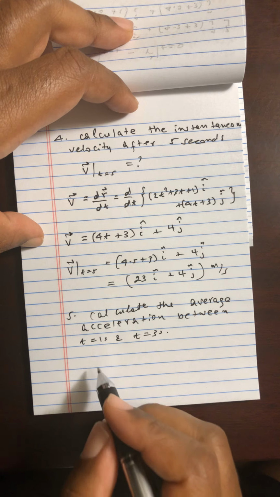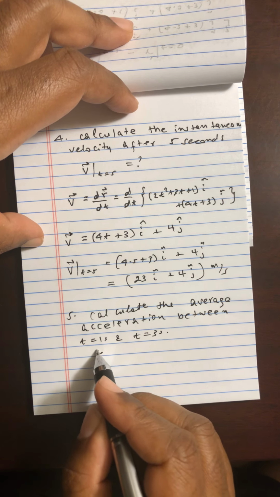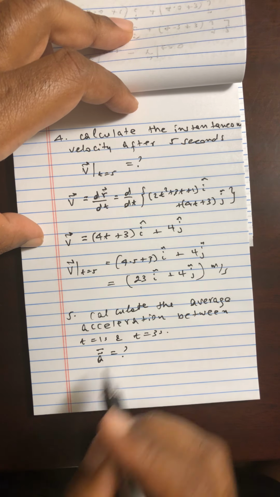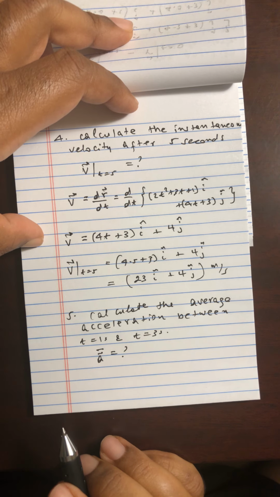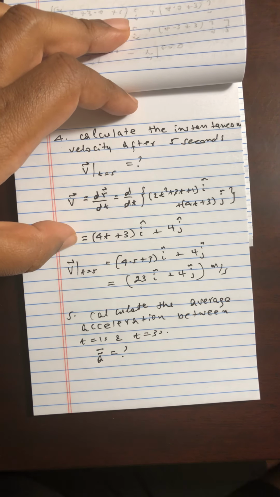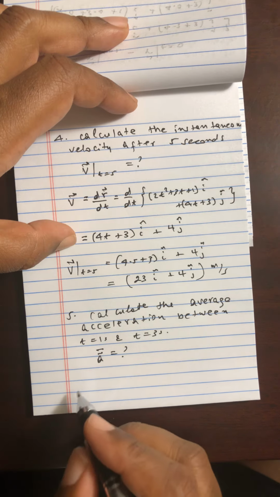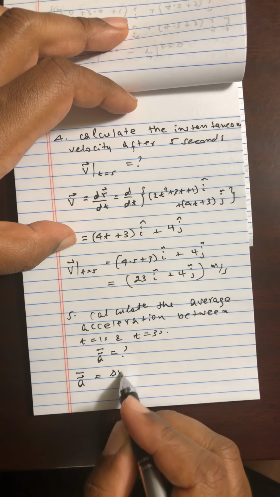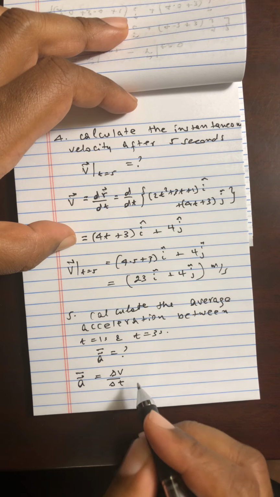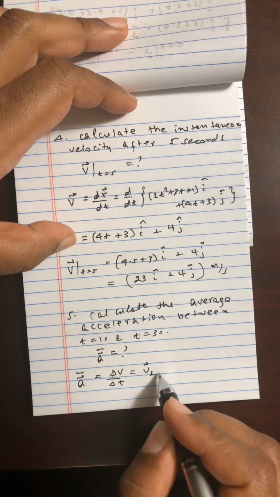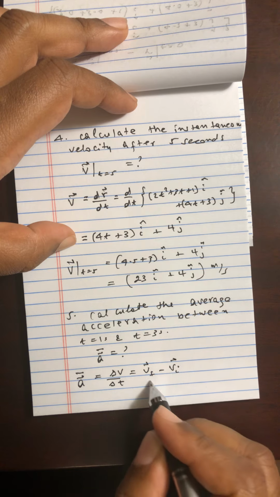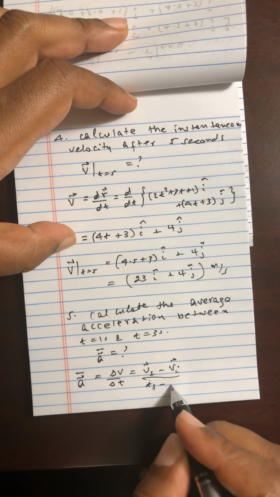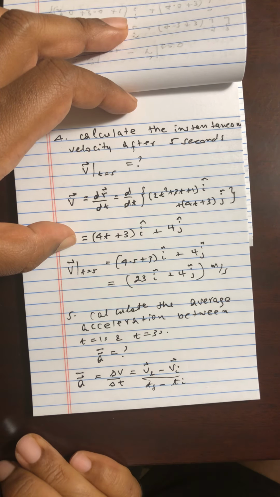So we're looking for the average acceleration between t equals 1 and t equals 3. By definition, average acceleration is delta v divided by delta t, that is v final minus v initial divided by t final minus t initial.